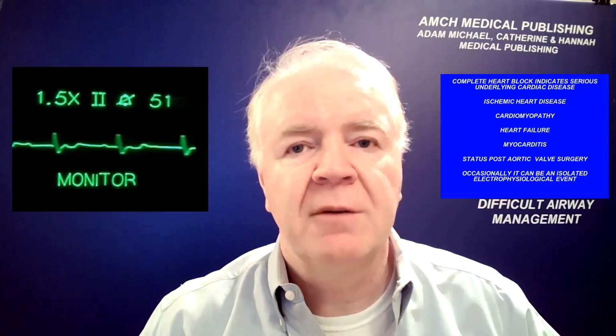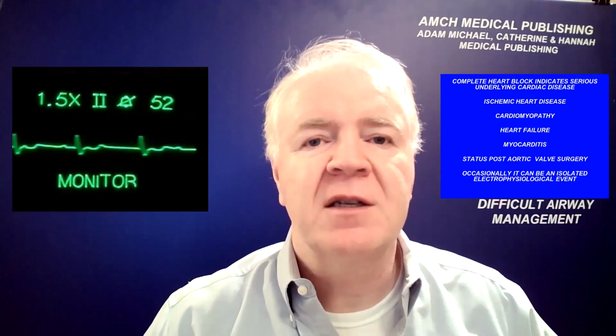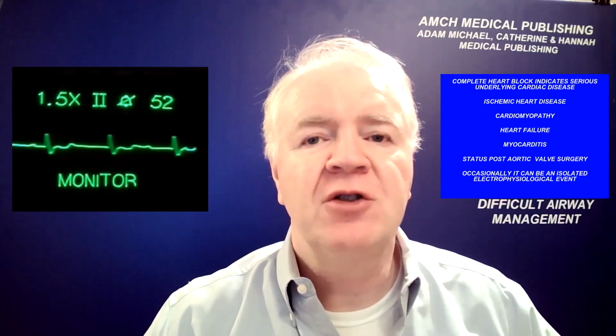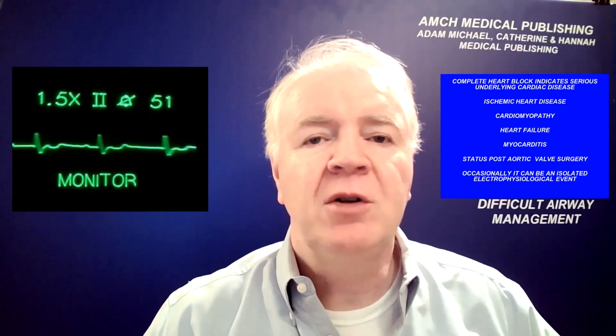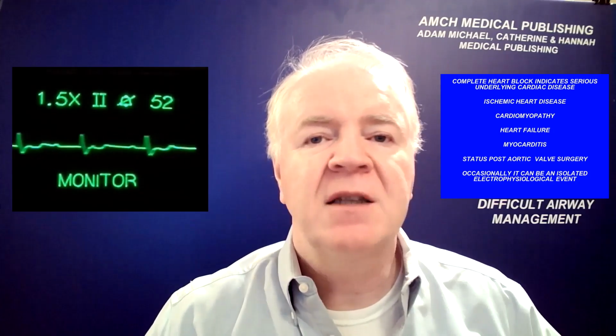Now let's talk about complete heart block. In this condition, the atria and the ventricles are electrically disconnected or insulated from each other. In complete heart block, the atrial contractions continue with completely normal P waves. The subordinate pacemaker foci in the ventricles are released from suppression by foci higher in the hierarchy, and an idioventricular rhythm appears.